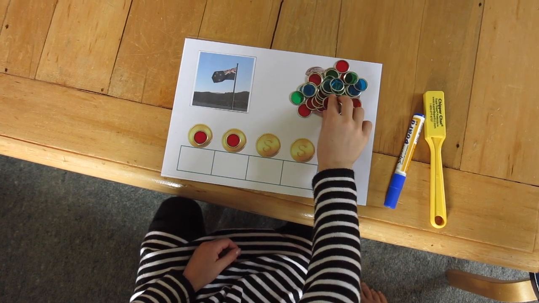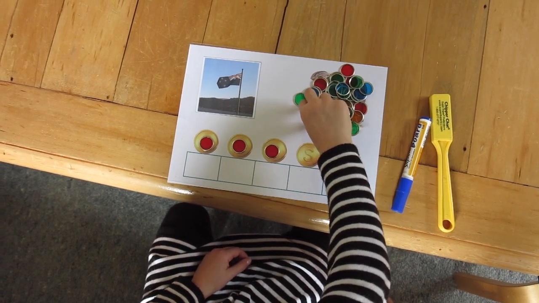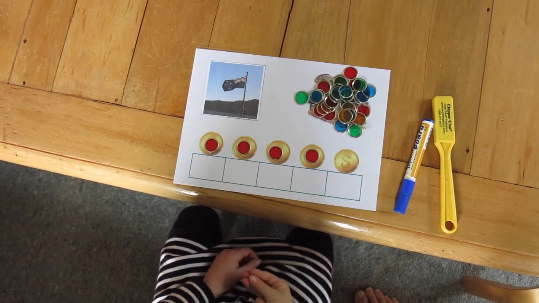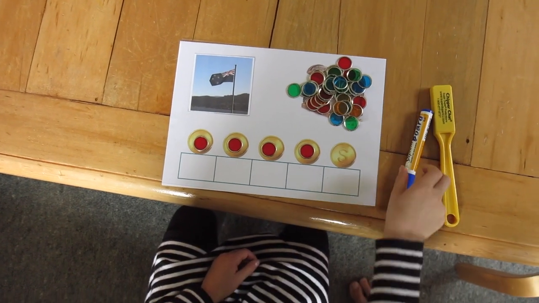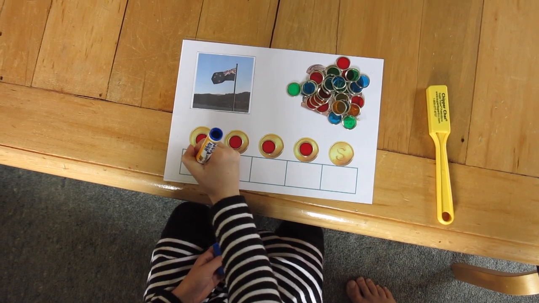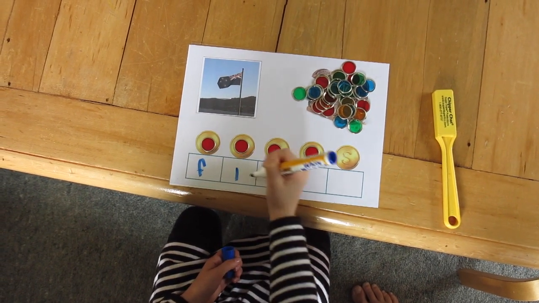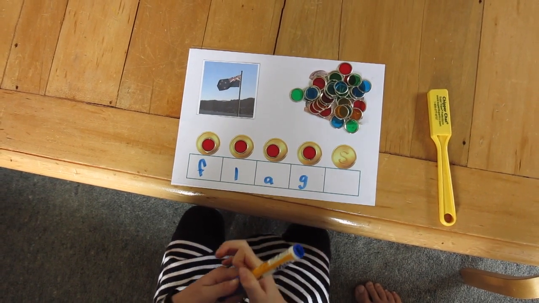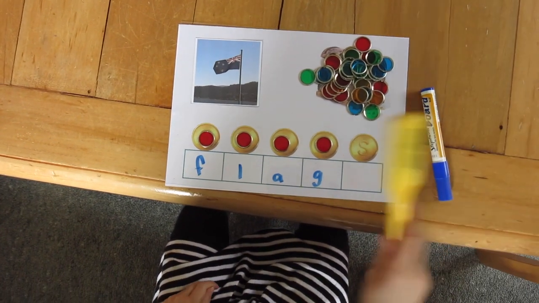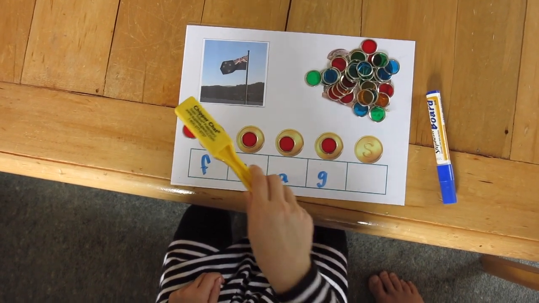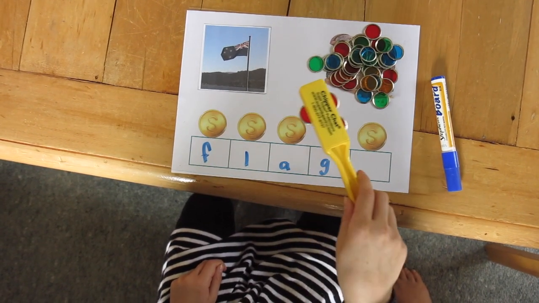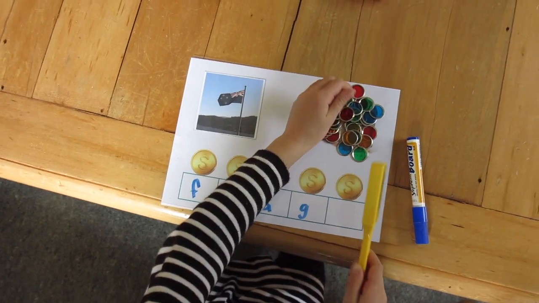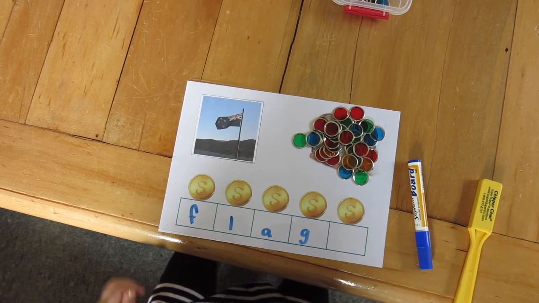Flag. Super. Okay, can you write down a spelling for each of those sounds? Great. Flag. All right, you can use the magic wand and pick up your treasure. How about we say the sound each time we pick one up? Flag. And now you can rub out your letters and read the sounds as you rub them out.